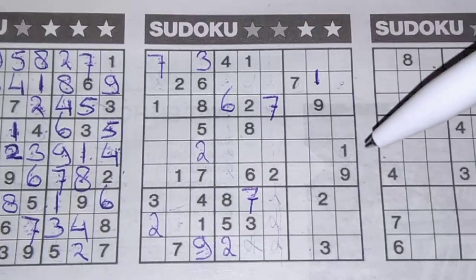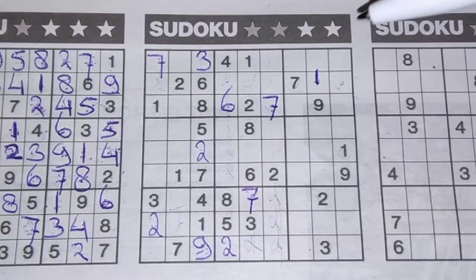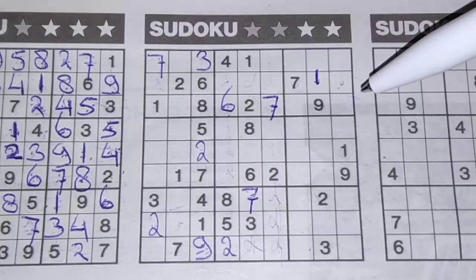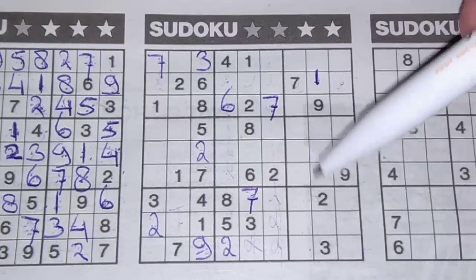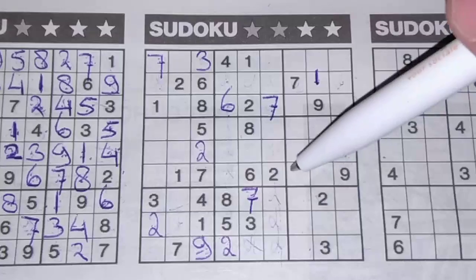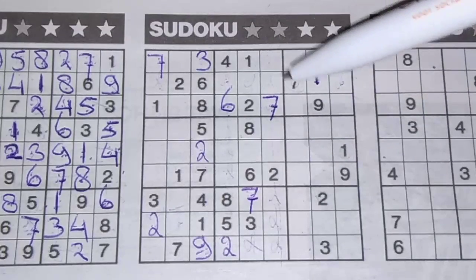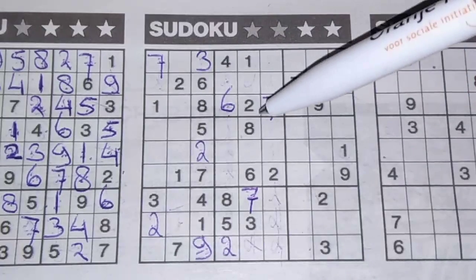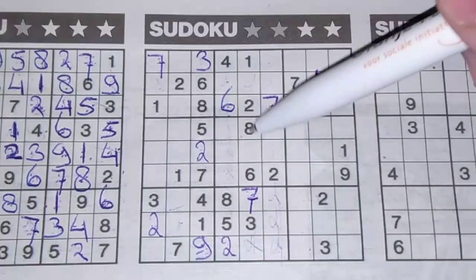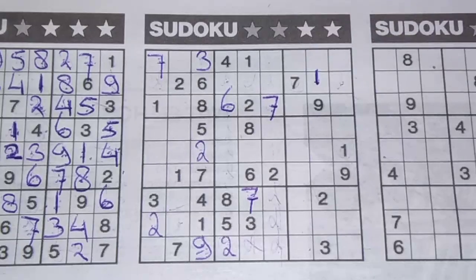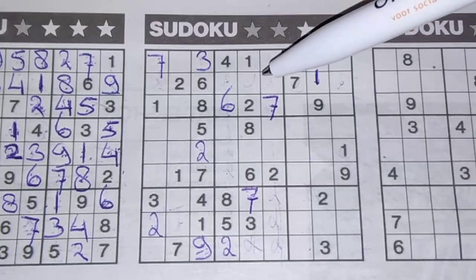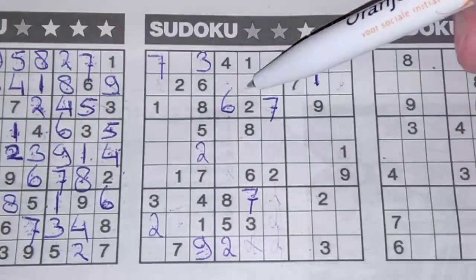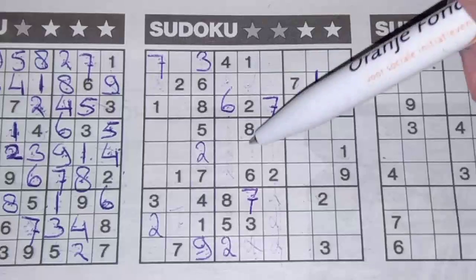Then how about 1, 2, 4, 5, 5, and the 9. Yes, these are 3 missing numbers in the middle column.